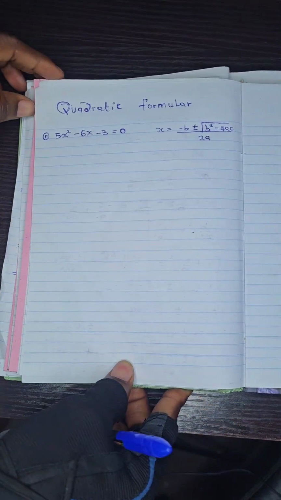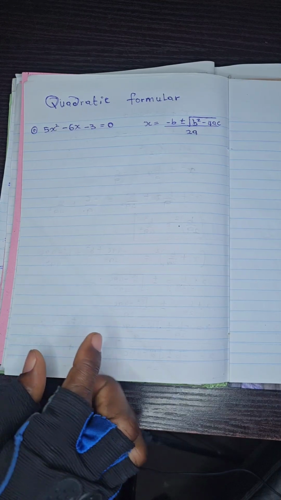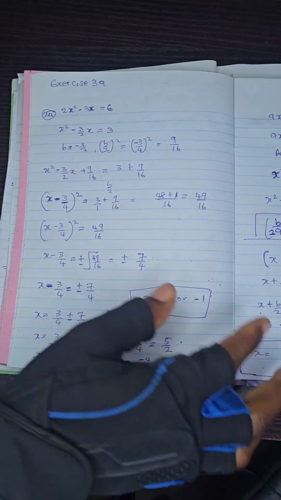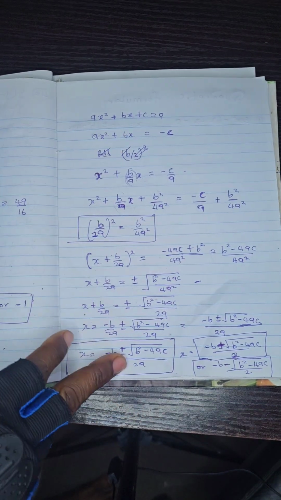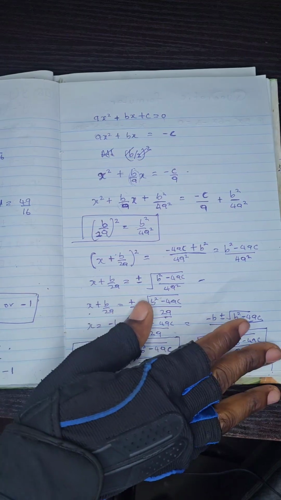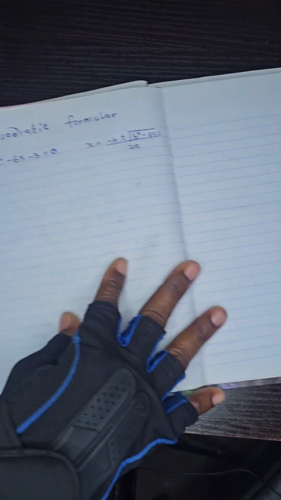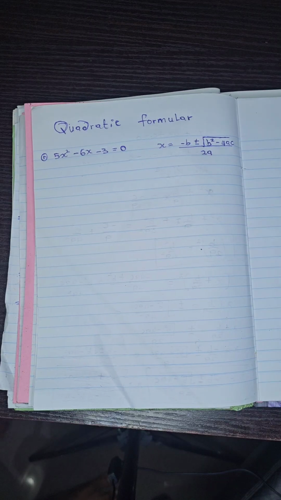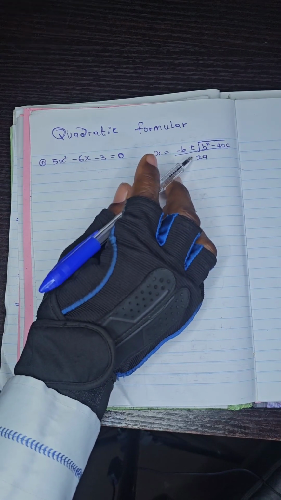If you look at our previous class, where we solved by the completing the square method, the class before this one, we were able to prove how this formula came about. This is the formula we want to use in this class. This is where we prove it, so you can check the previous class to understand. Now, we want to solve this equation using the quadratic formula.